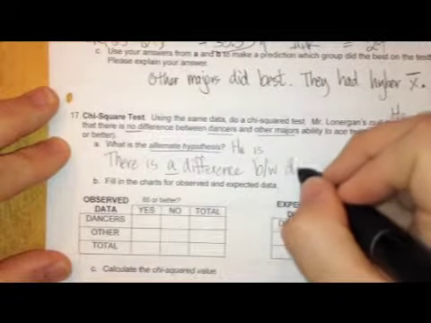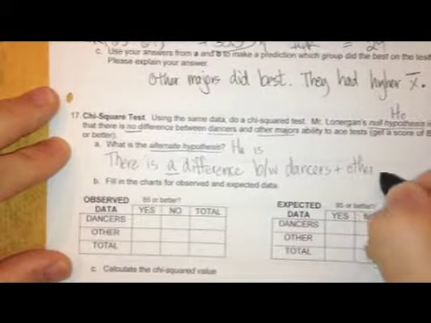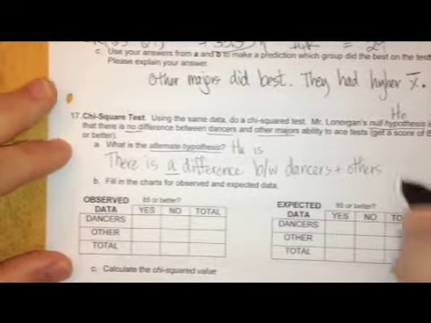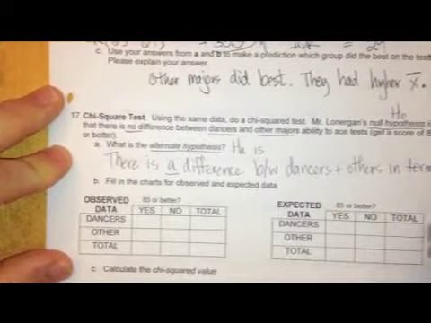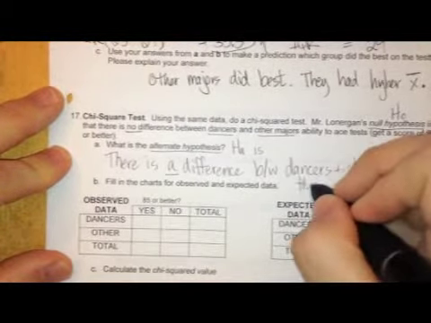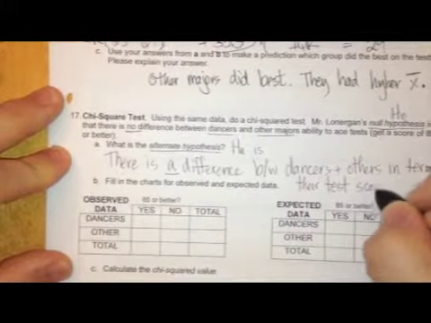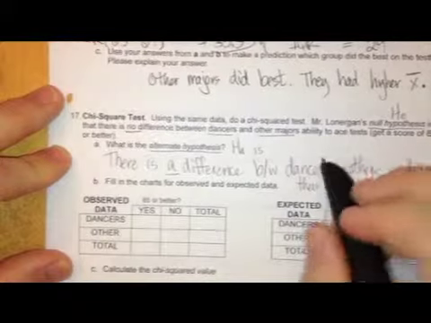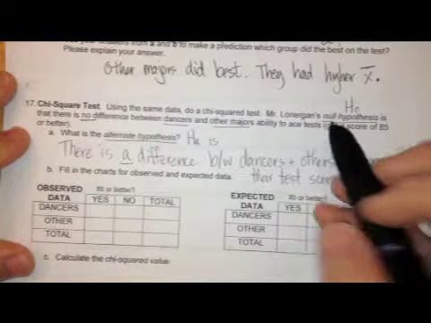Between dancers and other majors. In terms of what? In terms of their test scores. Okay, I could also just repeat what was up there already: their ability to ace tests.